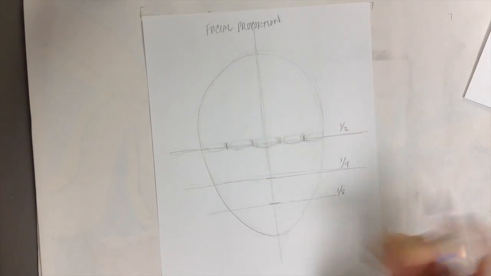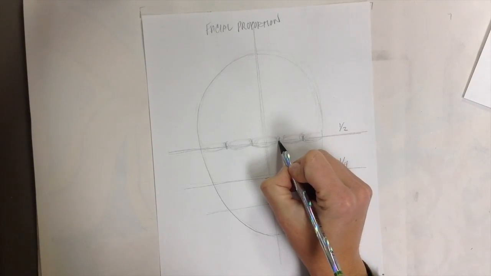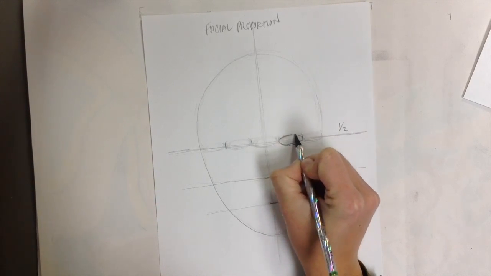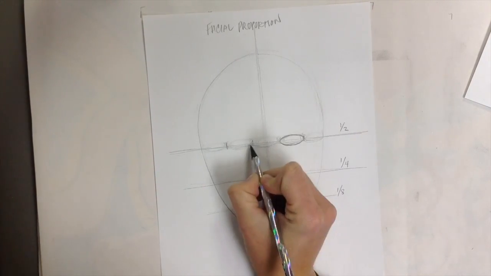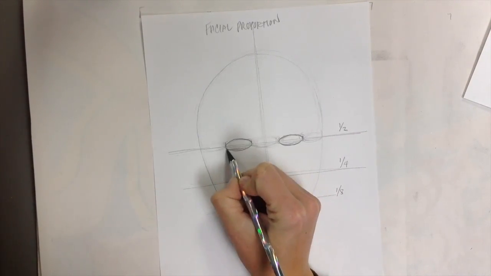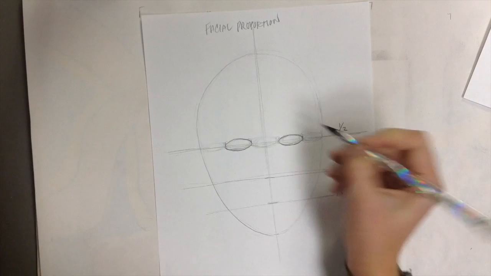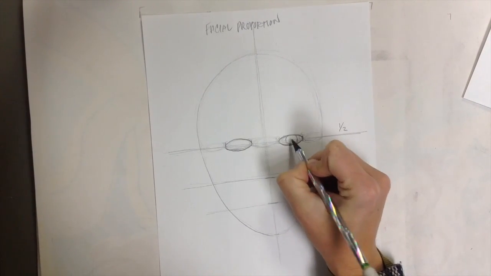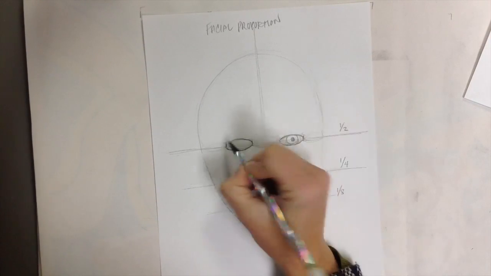Alright, so let's go back and add some details here. I'm just going to draw a generic almond shape. Okay, just like the shapes of our heads are different, so are our eyes, but for the sake of this and just knowing where the features are, we're just going to draw an almond shape. And in that almond, we're going to put a circle for the iris and a pupil.